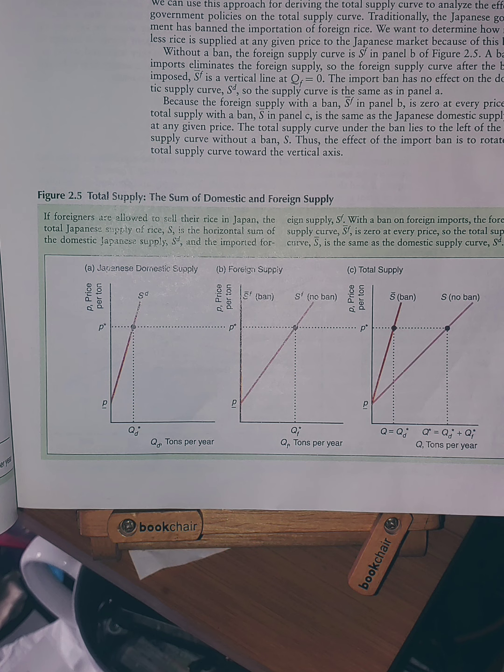In panel A, we have Japanese domestic supply. There's P on the vertical axis, price per ton, and quantity, tons per year, on the horizontal axis. We have a steeply upward sloping supply curve.